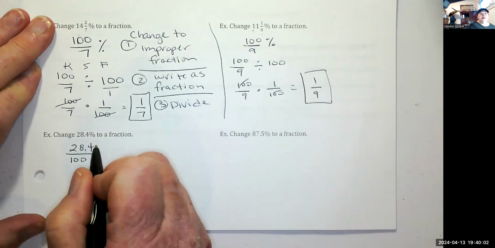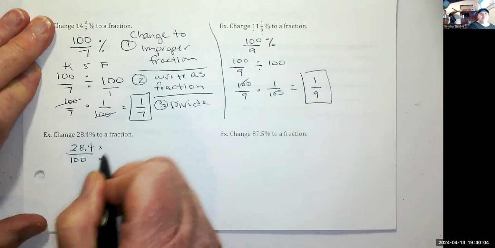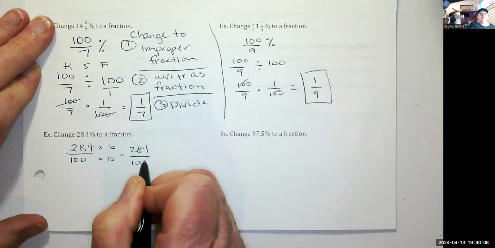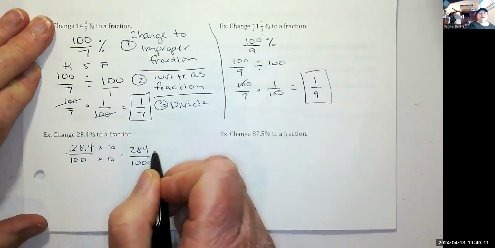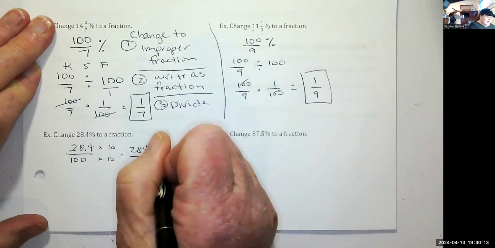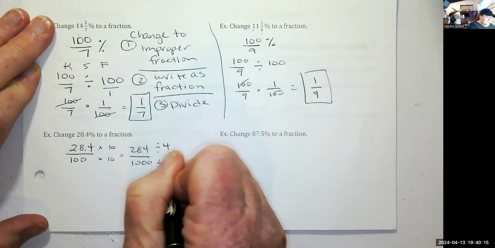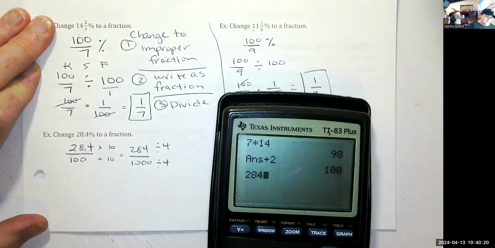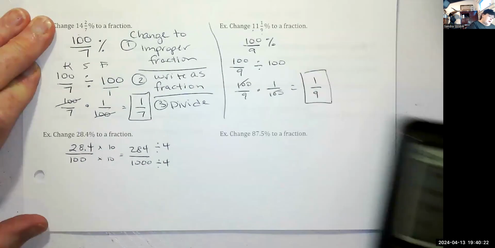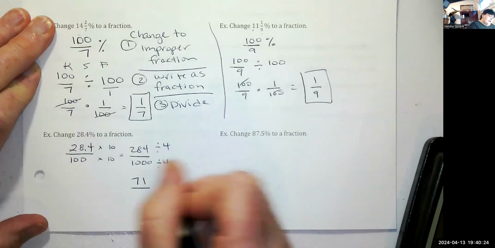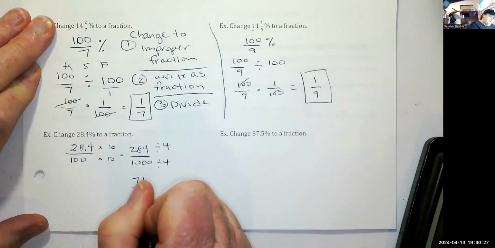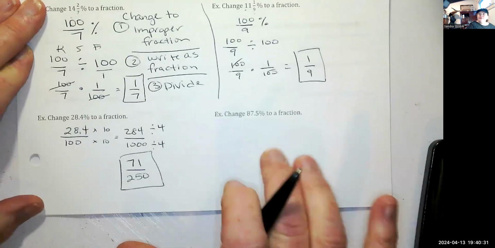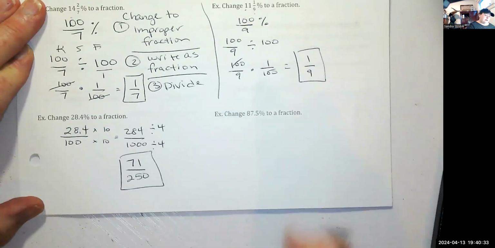To get rid of that decimal, I just need to multiply both the top and the bottom by 10. So that makes it 284 over 1,000. Okay, now I can reduce, divide both of these by 4. 284 divided by 4 is 71. And 1,000 divided by 4 is 250. There is my fraction. Pause the video and do this next one yourself and then come back to check.